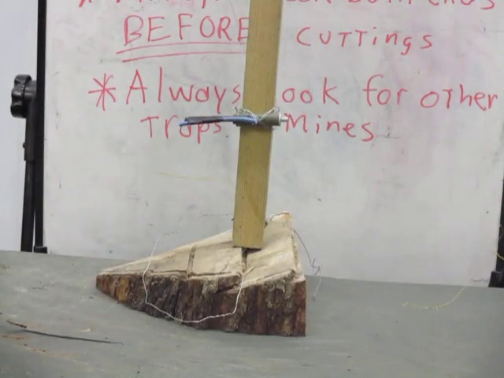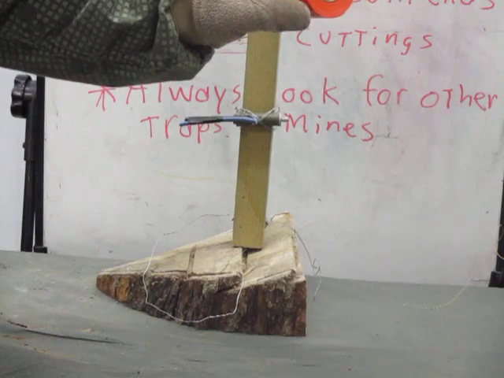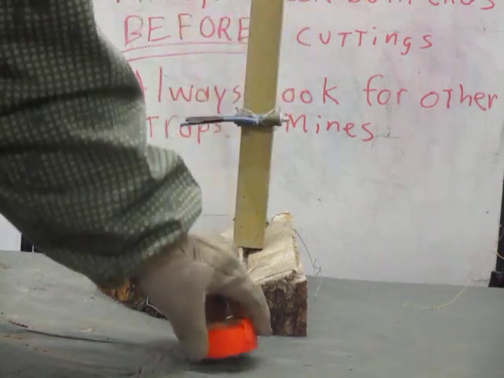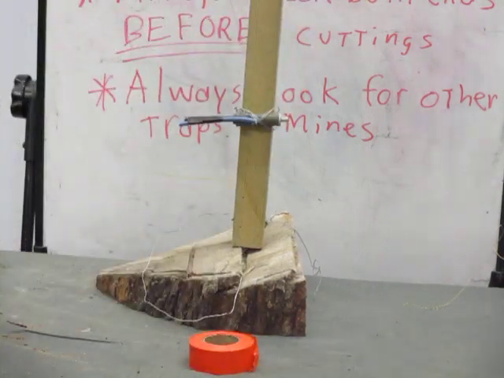When you're going through neutralizing any booby trap, your number one friends are always going to be your marking tape or marking materials. You can use white engineer tape.